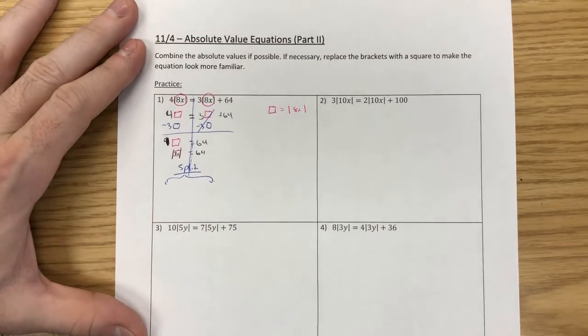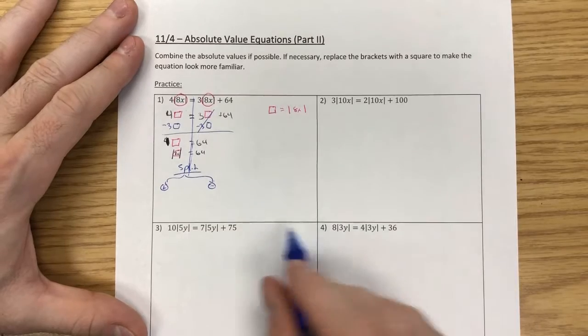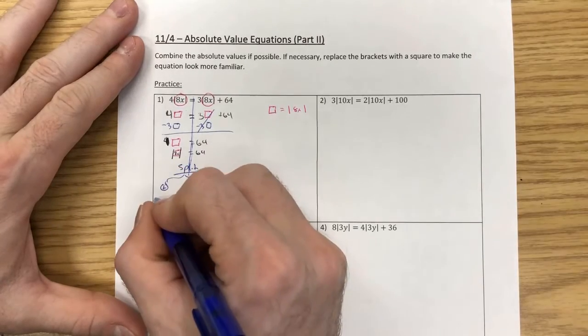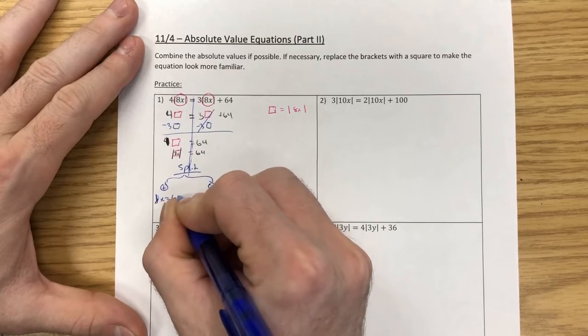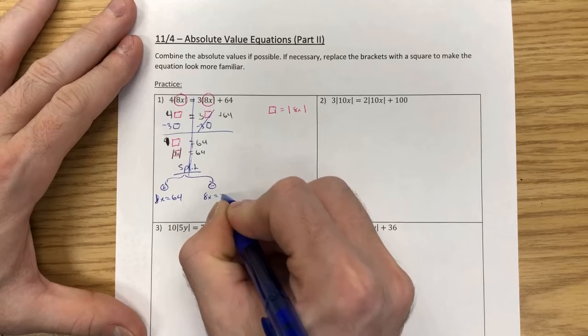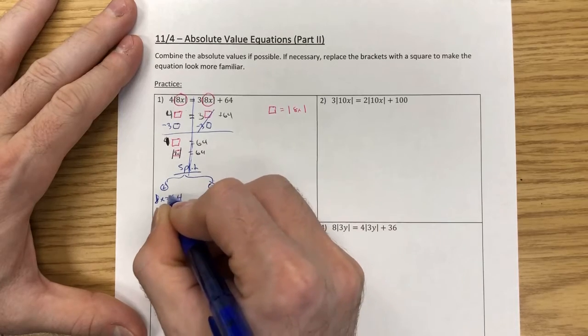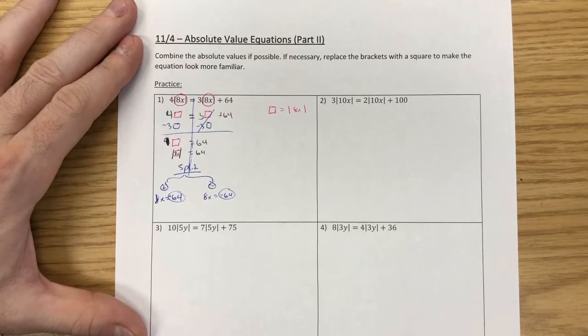Okay? And so I'm going to take both the positive, I'm going to do this in blue, and the negative version of my answers. I know that I'm going to have 8x equals a positive 64, and 8x equals a negative 64. Remember, what I'm looking for is a positive version and a negative version.